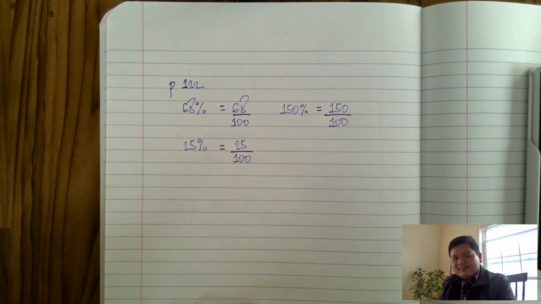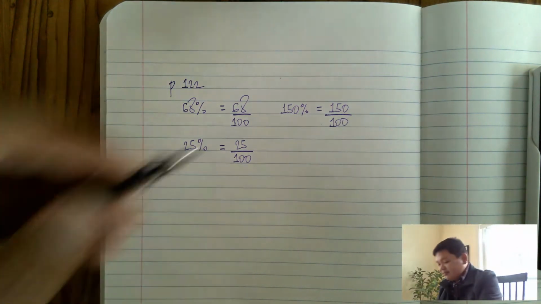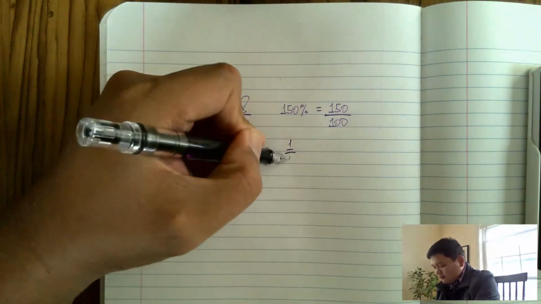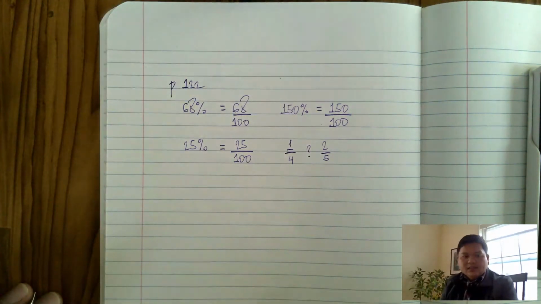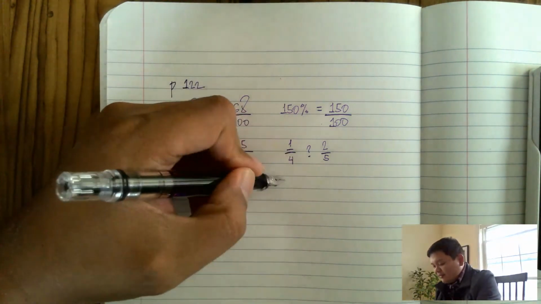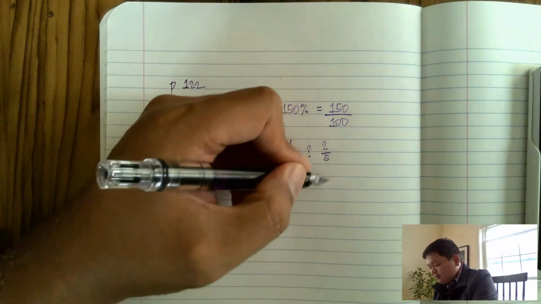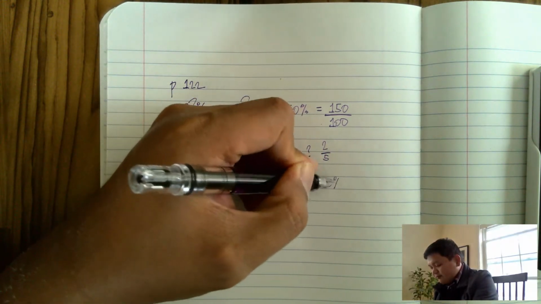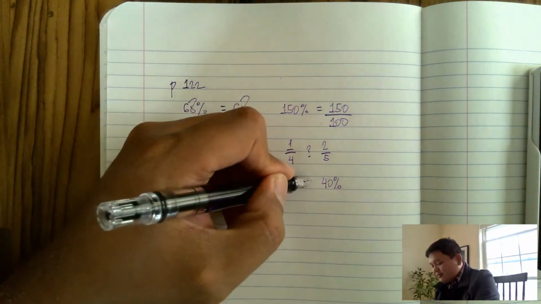Percents are useful because it is easier to compare fractions that have the same denominators. For example, you may not be sure which fraction is bigger, 1/4 or 2/5. But if they were both converted to percent, as in 1/4 is equal to 25%, and 2/5 is equal to 40%, then it is clear that 25% is less than 40%.